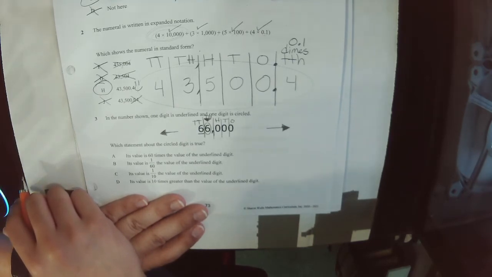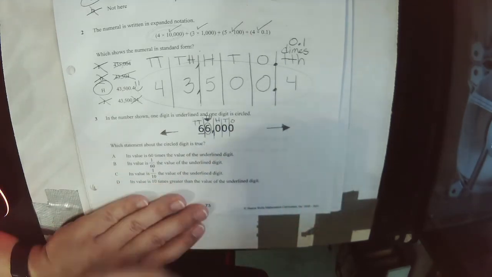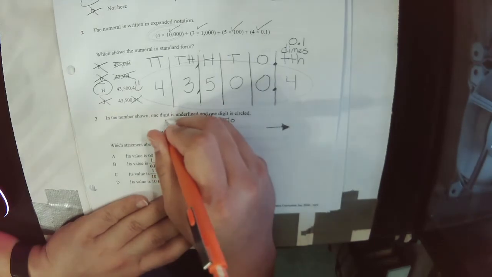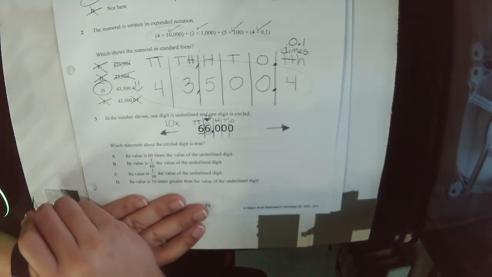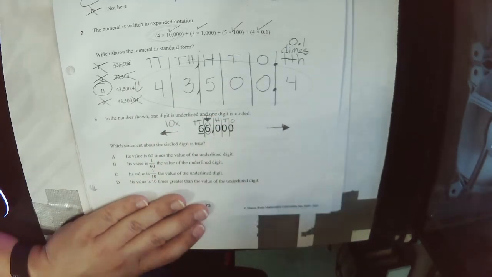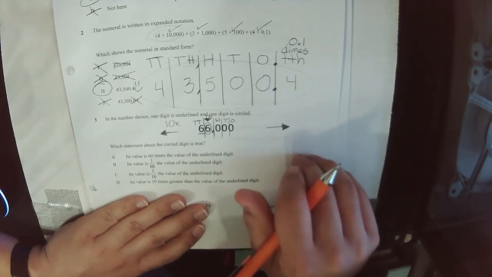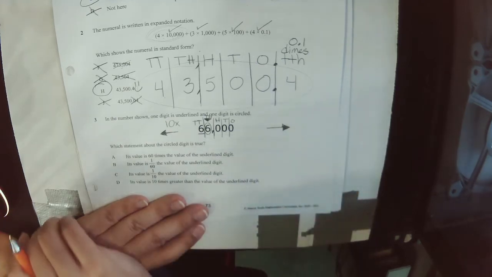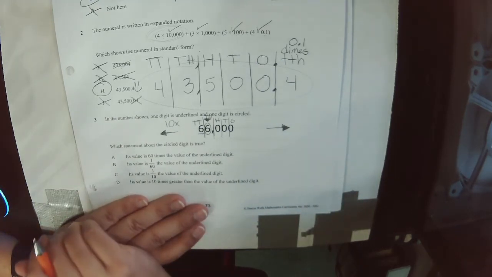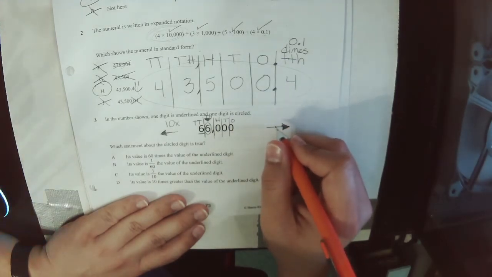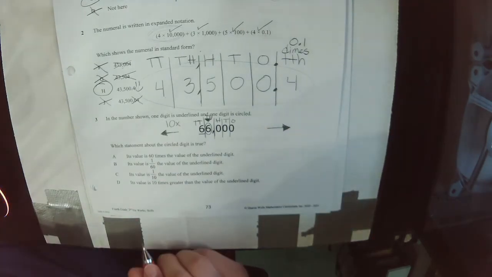Who remembers when place values are getting bigger, how much bigger do they get? Kylie? 10 times bigger. When place values get smaller, how much smaller do they get? Kylie, you remember that one? You know how you put the one over the line in the 10?